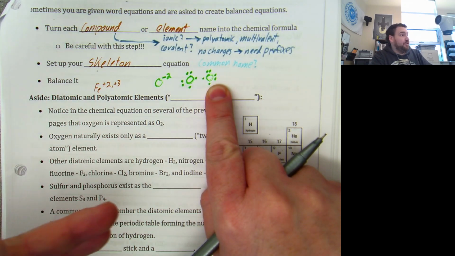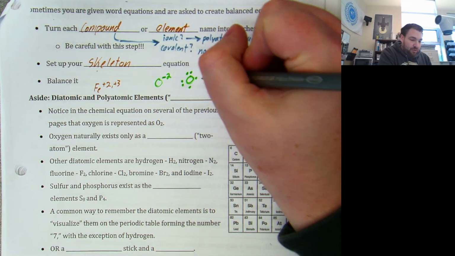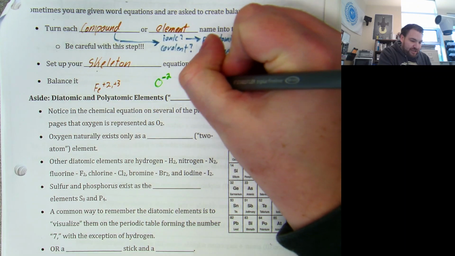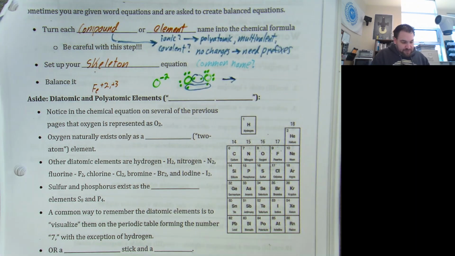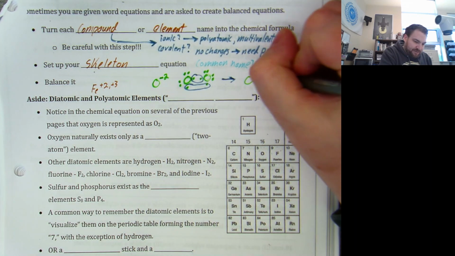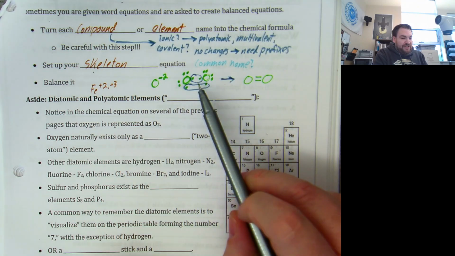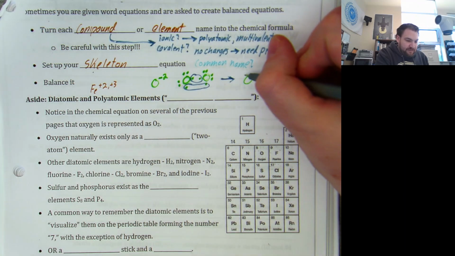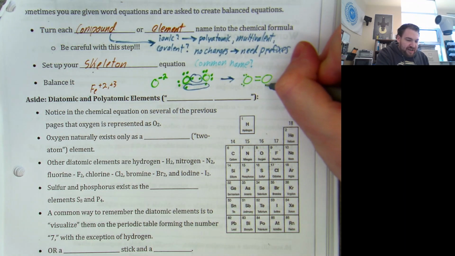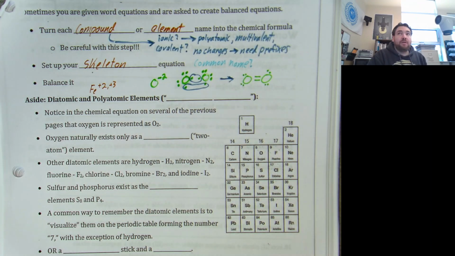So we've seen when we drew the Lewis diagrams, we said they share. So those 2 are going to share, these 2 are going to share, and what they're going to do is produce something that looks like this. That's why we do Lewis diagrams. Each of these shared pairs is represented by one of these lines. And now I've got 2 stable oxygen atoms bound together.